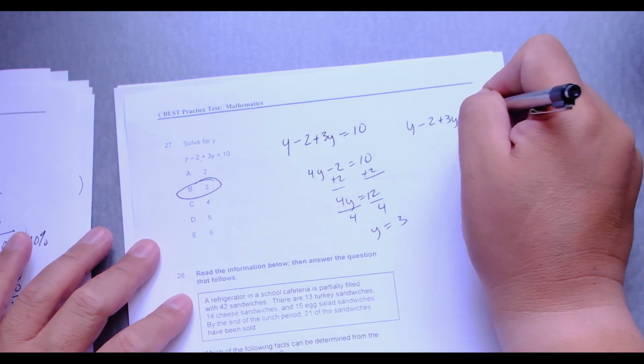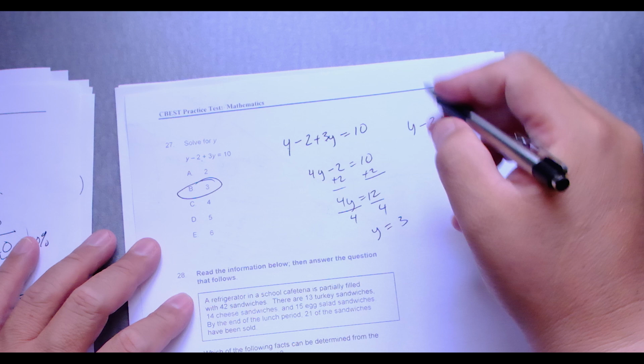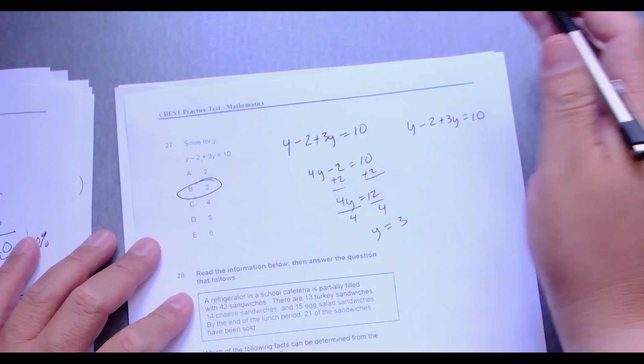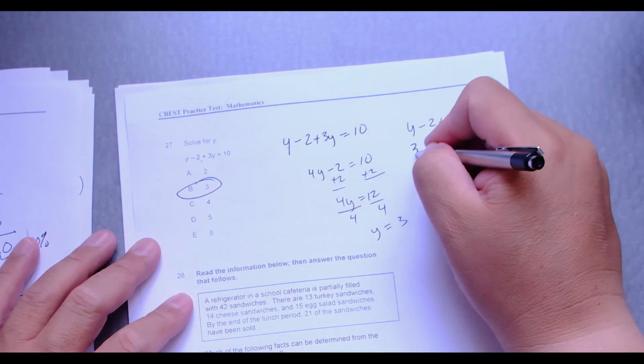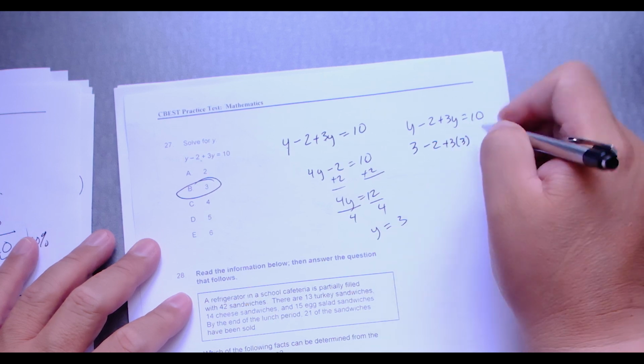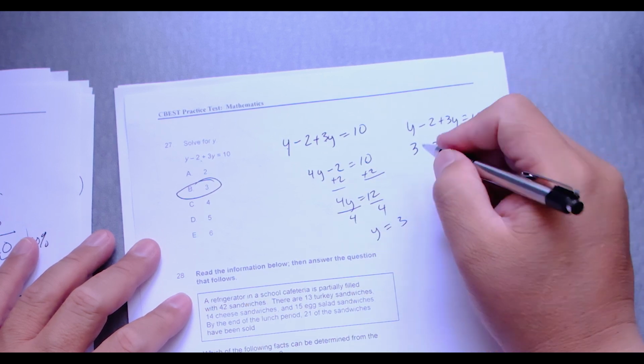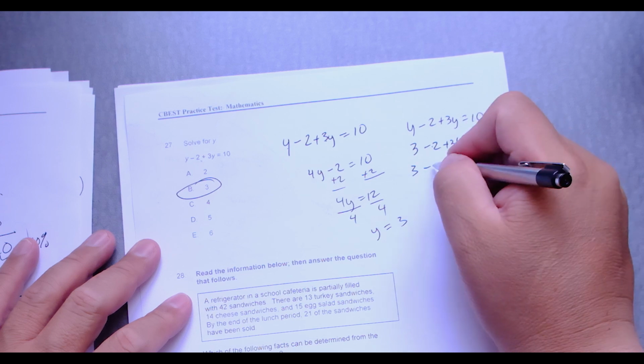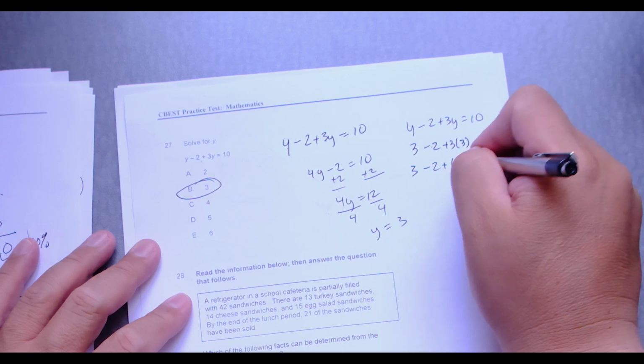And hopefully you'll have enough time to do that. Let's say you plug in 2. We know that's the wrong answer. Let's plug in 3: 3 minus 2 plus 3 times 3 equals 10. 3 minus 2 plus 9.